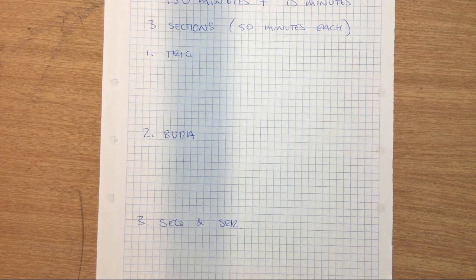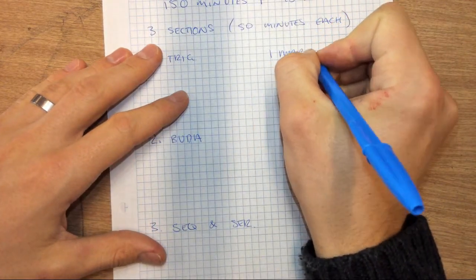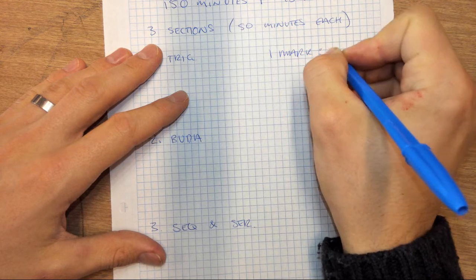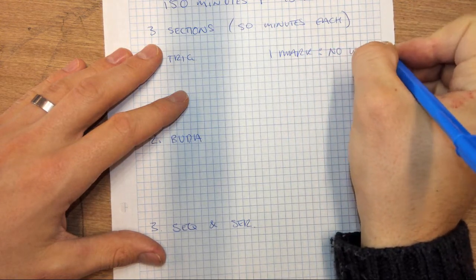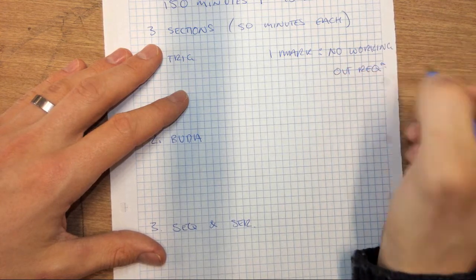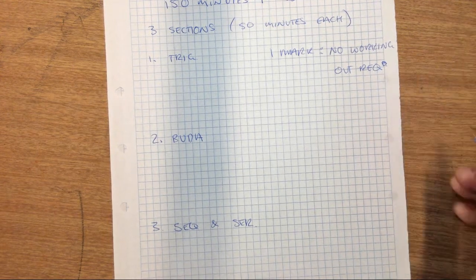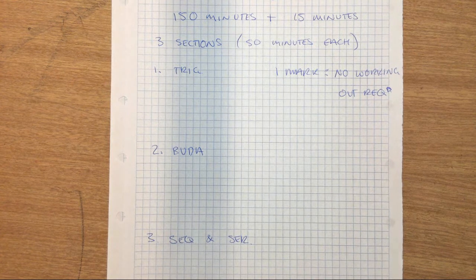Now, if a question is worth 1 mark, no working out required. Okay? If it is more than 1 mark, though, you must show some working out, otherwise you'll get marked down. Okay? So if it's 2, 3 marks, you need to show some sort of working out. Alright, but for 1 mark questions, you don't need to.